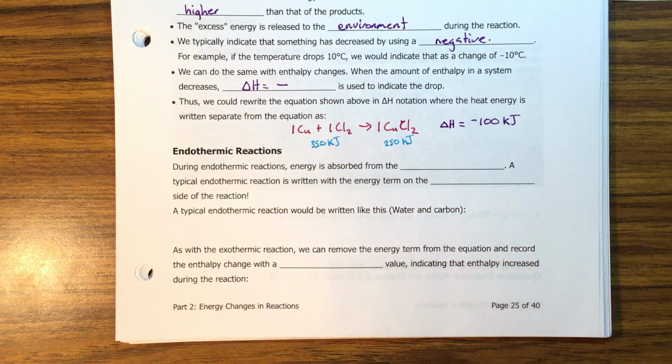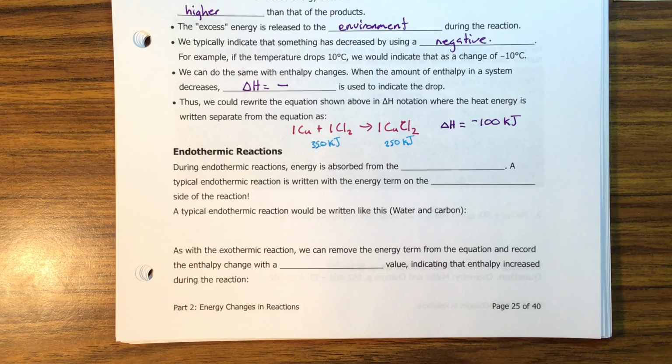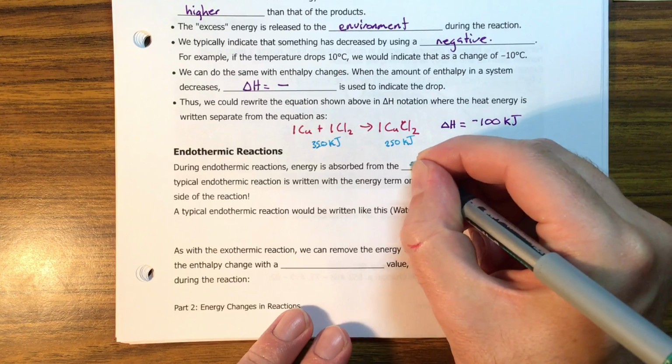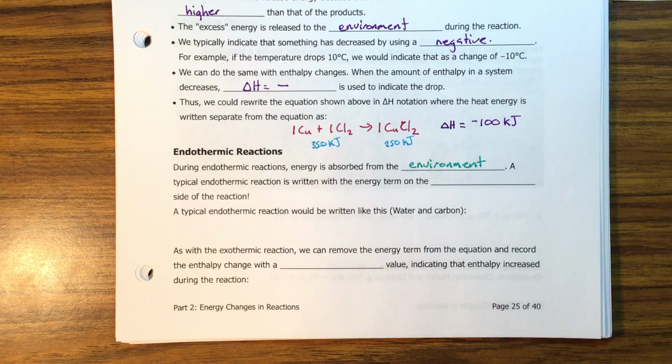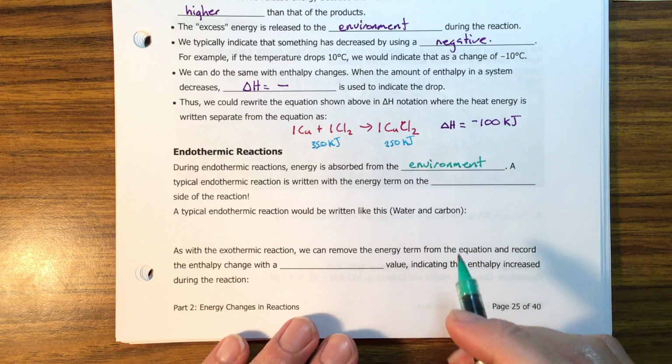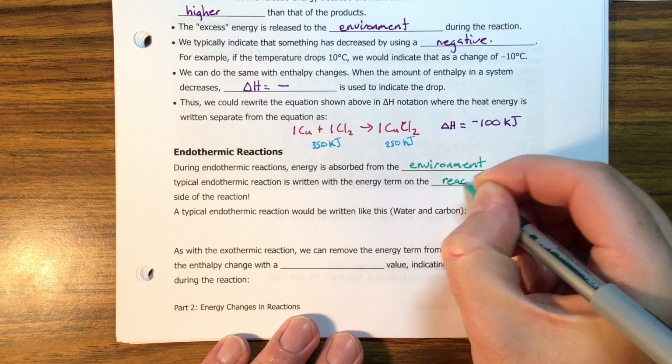Now let's look at endothermic reactions. A little bit different, but they should make sense now. Okay, so during endothermic reactions, energy is absorbed from the environment. So energy is gained by the chemicals. A typical endothermic reaction is written with the energy term on the reactant side.